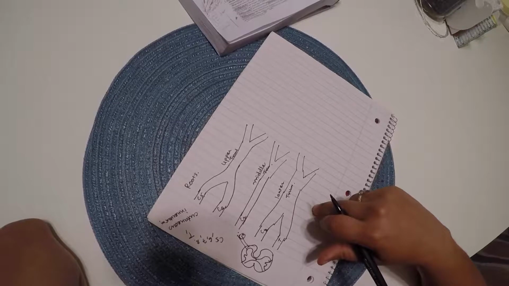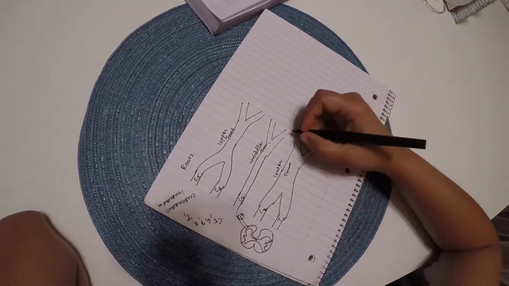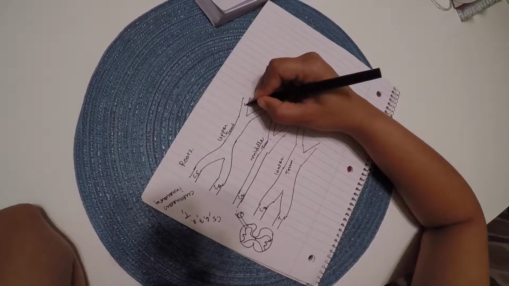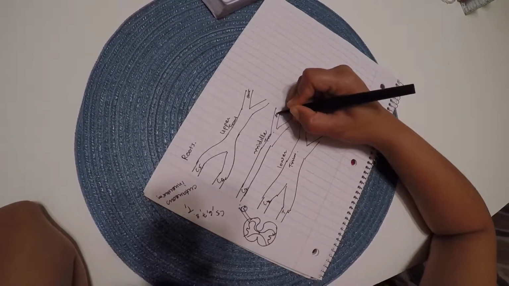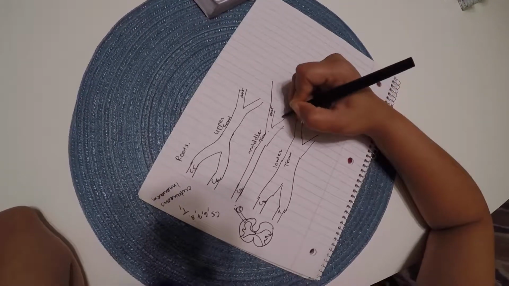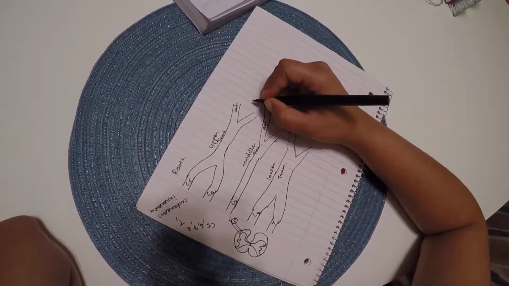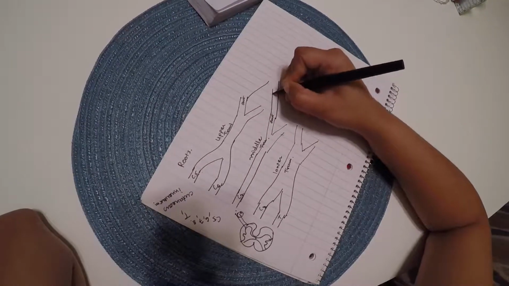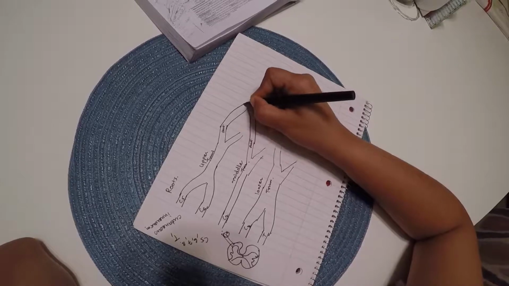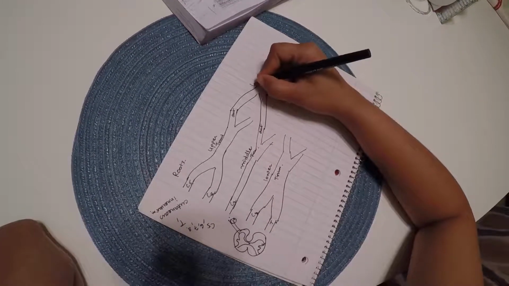The anterior divisions of the upper and the middle trunk unite to form the lateral cord.